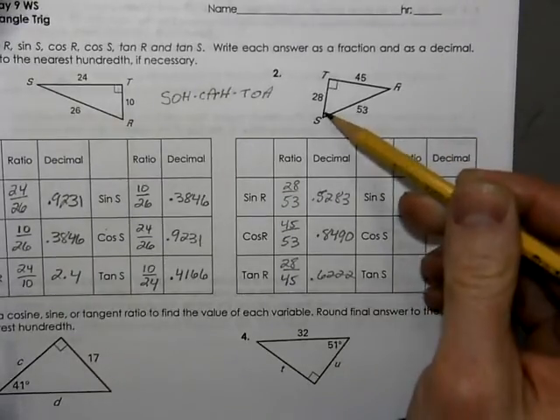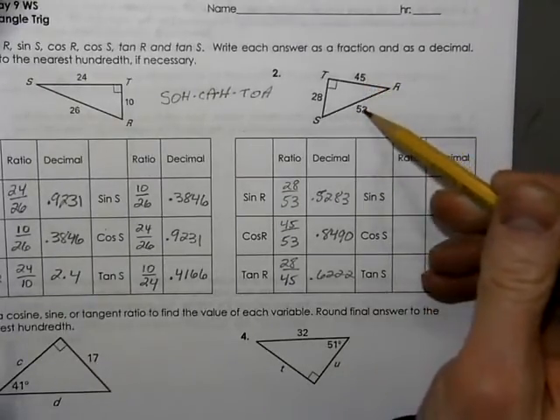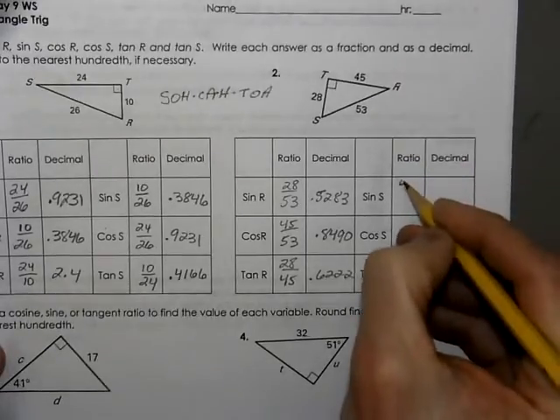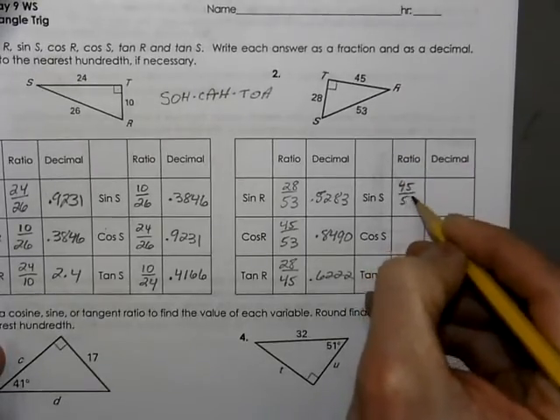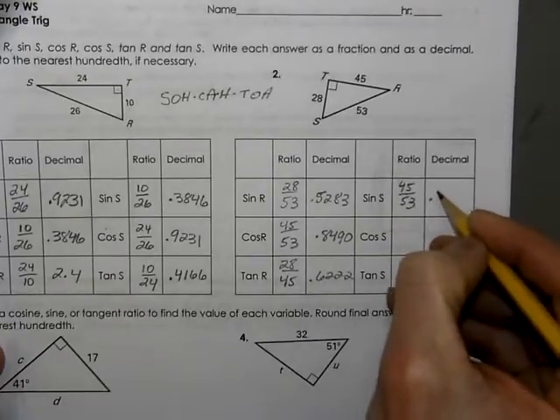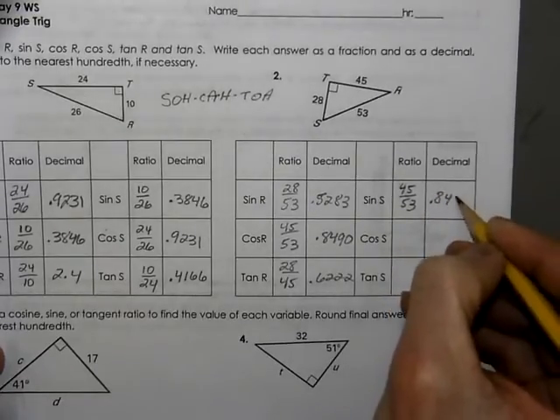From S, the sine is opposite over hypotenuse. The decimal version is 0.8490.